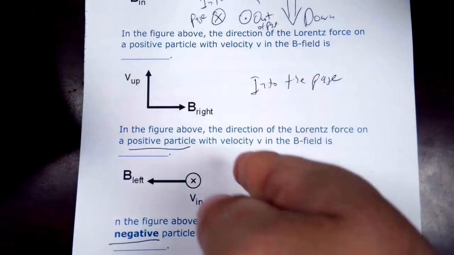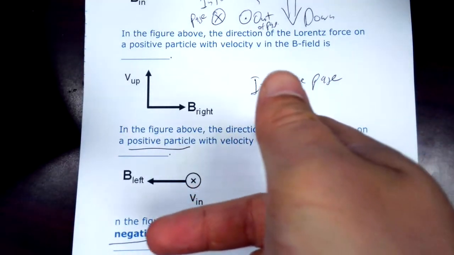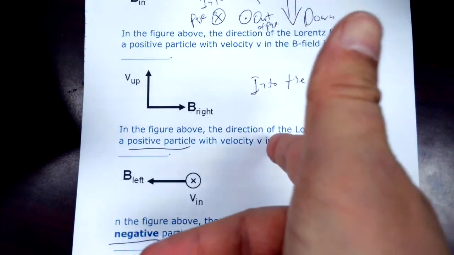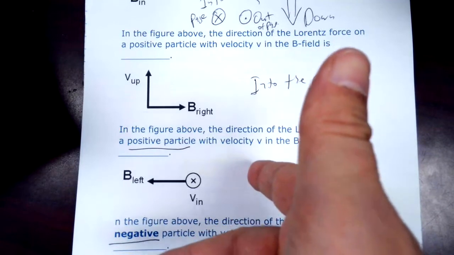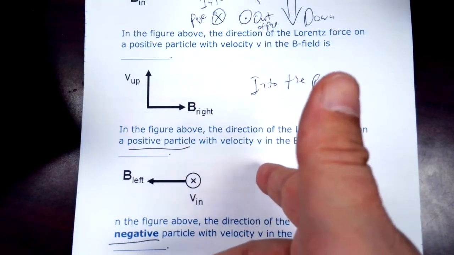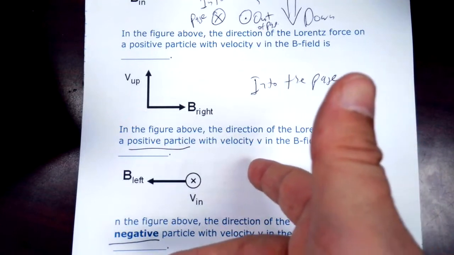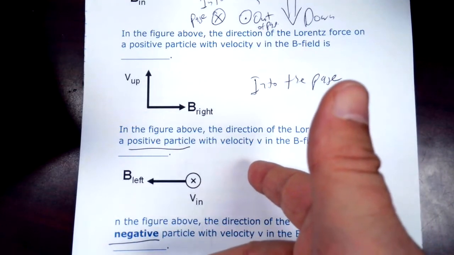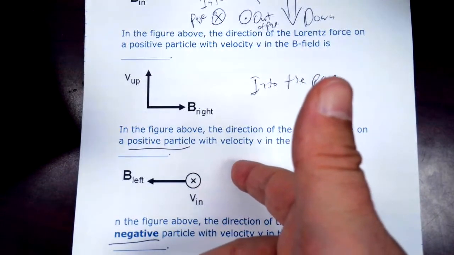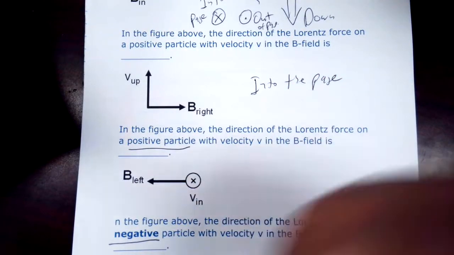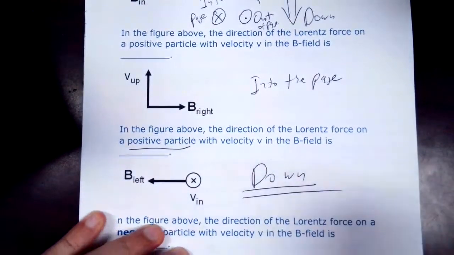So here our velocity is into the page, so now it's pointing in. Our magnetic field is to the left, and so that means our thumb is pointing up. So notice, index finger into the page, magnetic field to the left, thumb is pointing up. However, it's a negative charge. So this is the direction the force would be if it was a positive charge. Because it's a negative charge, the force will point down.